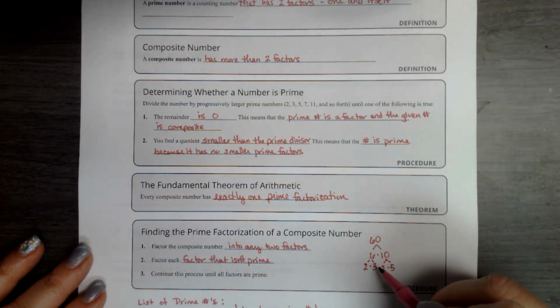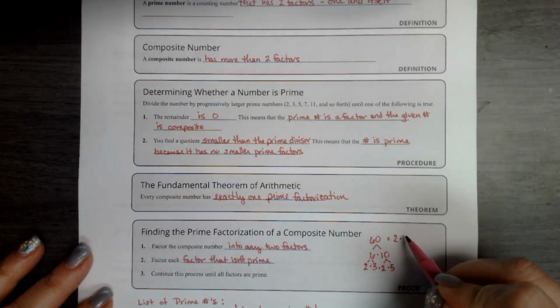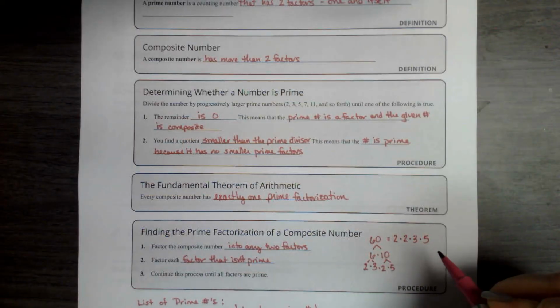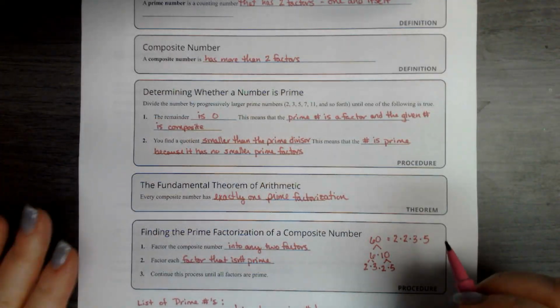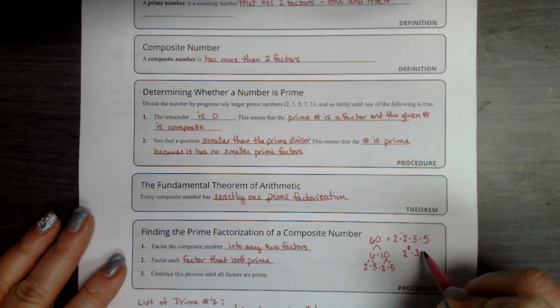Numbers that make up 10 would be 2 times 5. 2 is a prime number, 3 is a prime number, 2 is a prime number, 5 is a prime number. That makes its prime factorization 2 times 2 times 3 times 5. They generally like for it to be in numerical order. Now that you have learned about exponents, they might want it in exponential form. So they might say, since you have two 2's, you can write it 2 squared times 3 times 5.